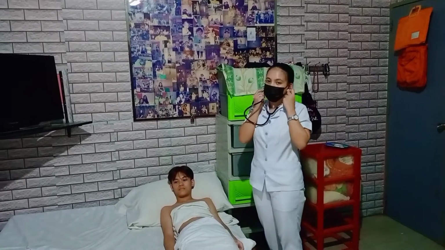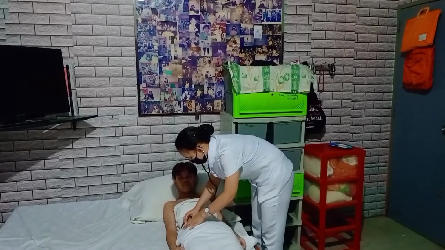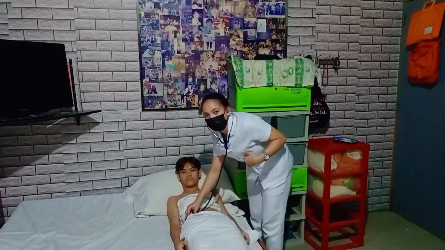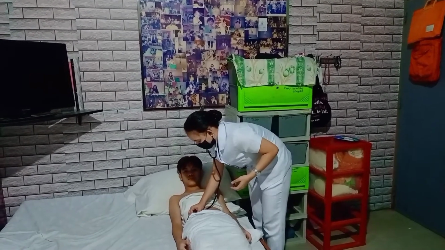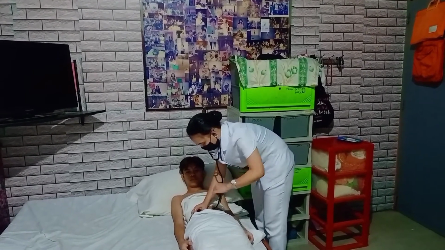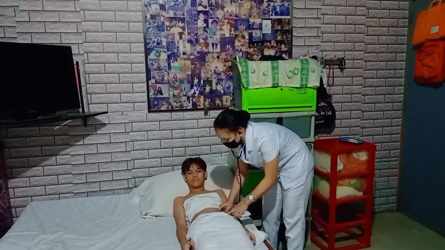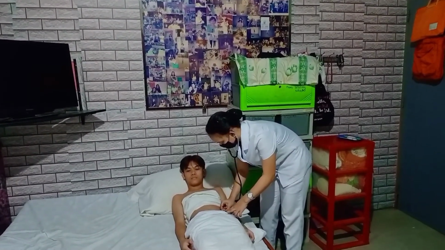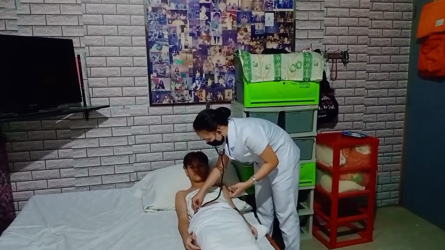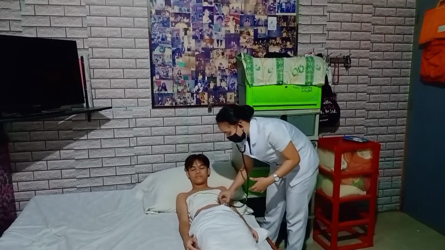So I'm going to start here at the right lower quadrant, which is here. And as I've said, listen for 5 minutes, or the minimum is 1 minute. Let's assume that I've listened for 1 minute, and then I'm going to proceed to the left lower quadrant. And then clockwise to the upper quadrant, I mean the right upper quadrant. And lastly, the left upper quadrant.